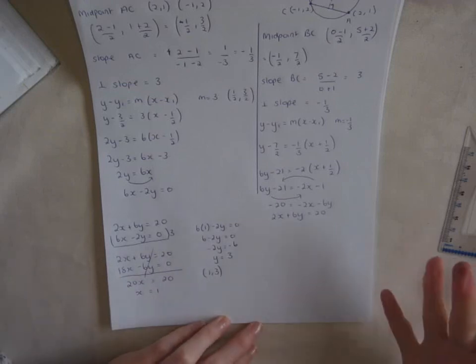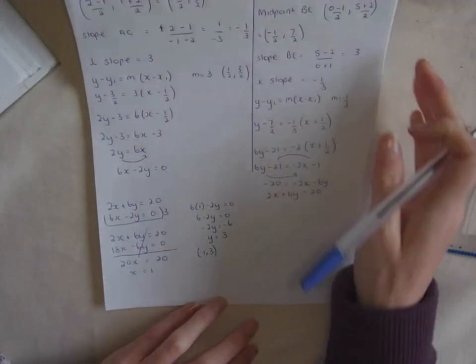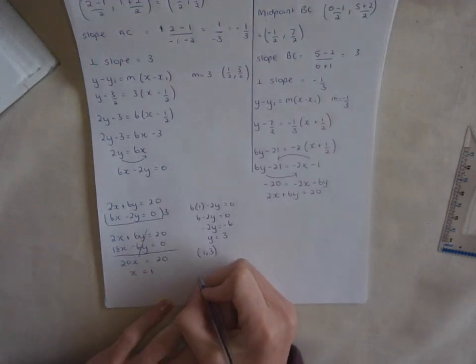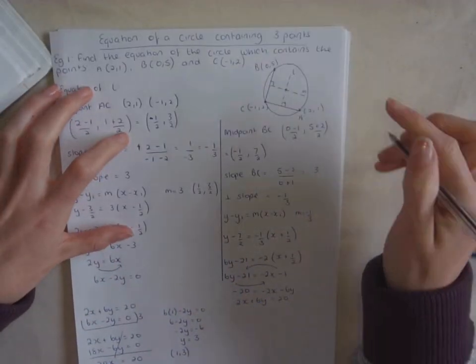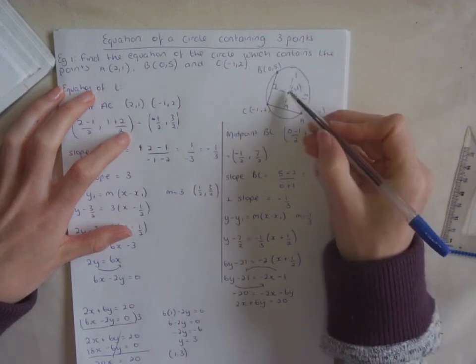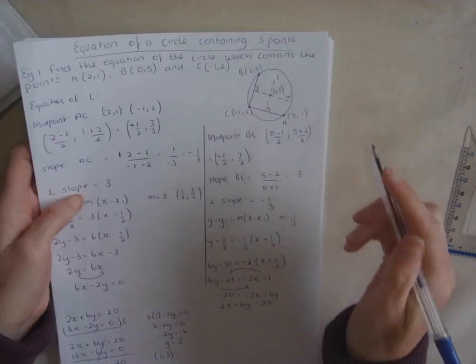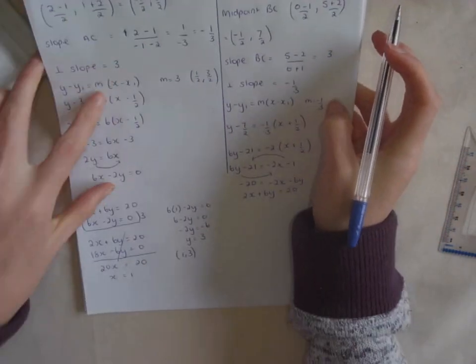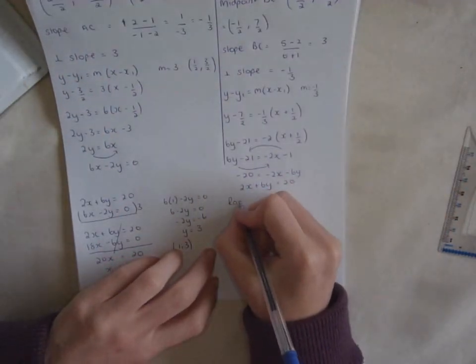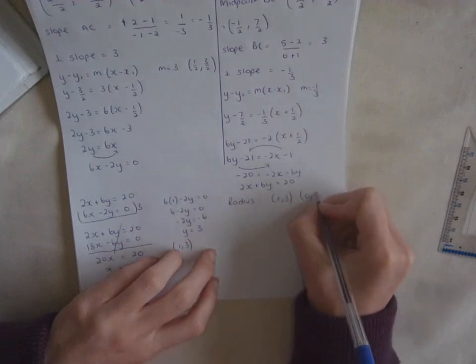Now they've asked me for the equation of a circle. So I need the centre and I need the radius, and then I can do the equation. So my radius, if my centre here on my picture is 1, 3, is just the distance from 1, 3 to any of those points. So I'm just going to do the distance from the centre to B, so from 1, 3 to 0, 5.